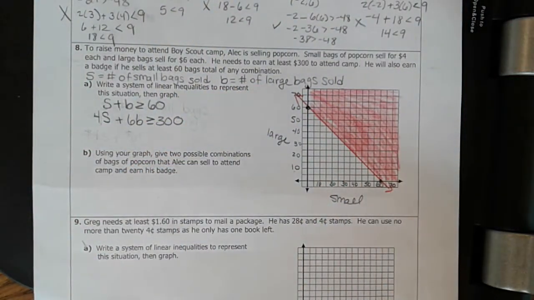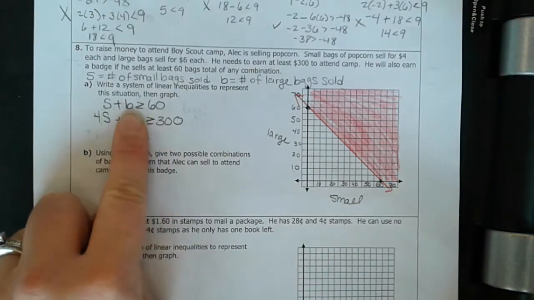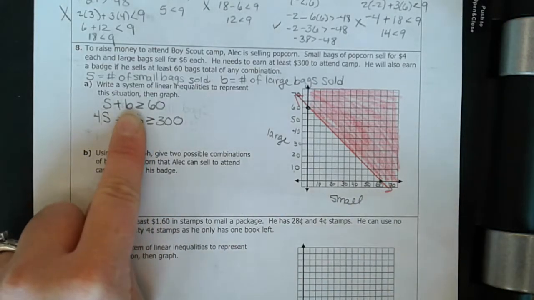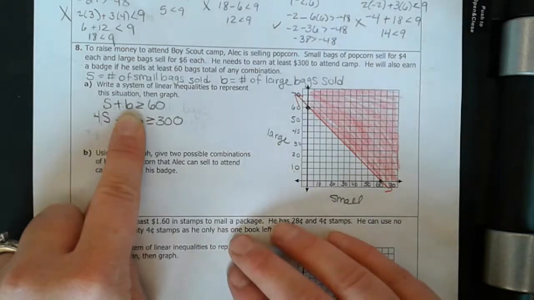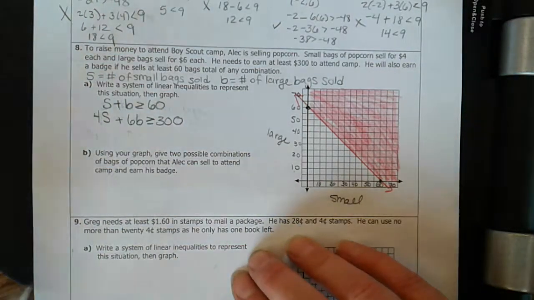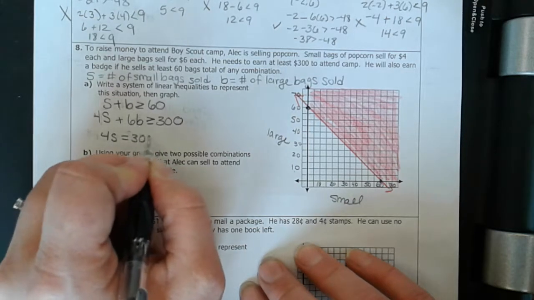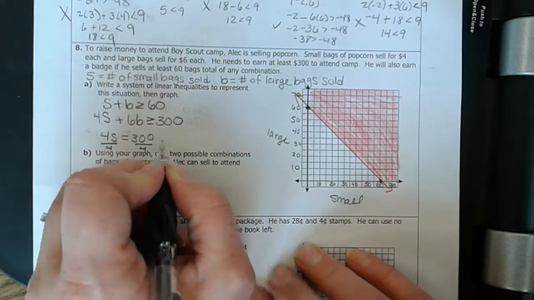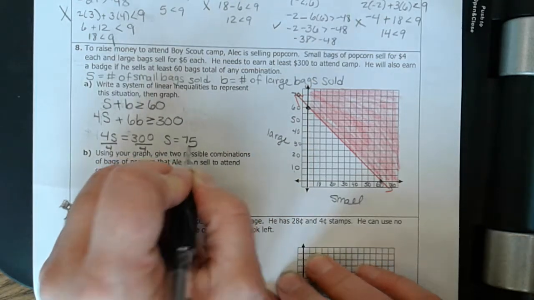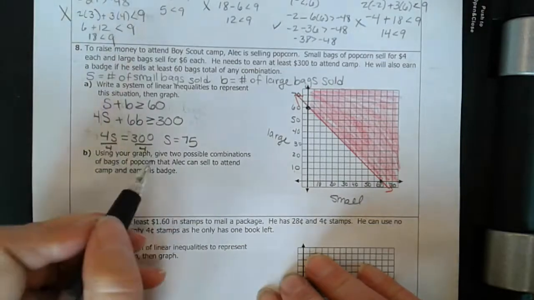Okay, now let's take a look at the other constraint. If he sells, what are our intercepts for this one? Well, if he sold just small bags of popcorn, how many bags would he have to sell to get to 300? At $4 apiece, b equals 0, so we would have 4s equals 300. Divide both sides by 4. He would have to sell at least 75 small bags to get to $300.